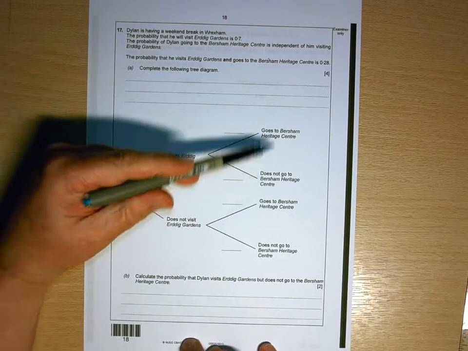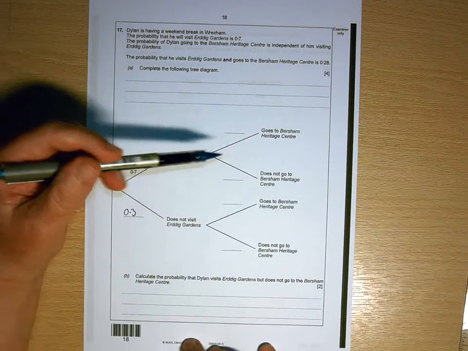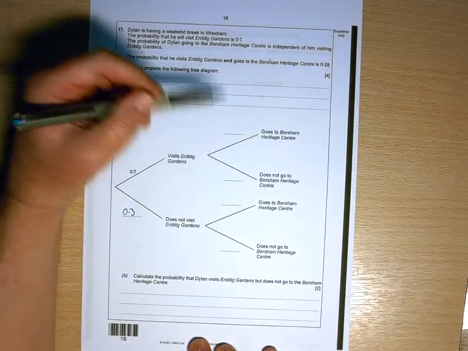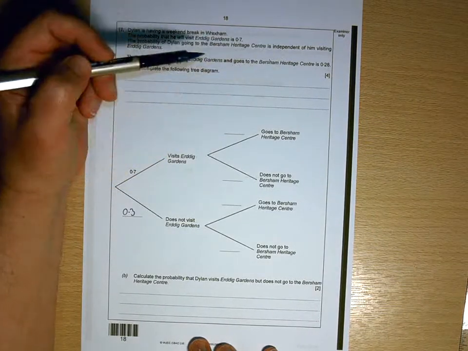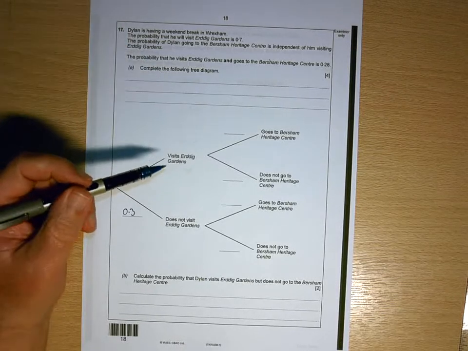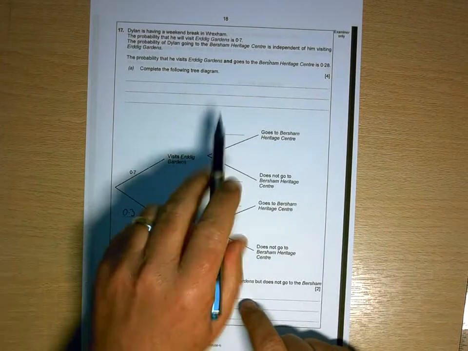Then we come to the second event, which is whether or not he goes to the Heritage Centre. Now the most common mistake here is just to pick up that 0.28 there and think that that means the probability of him going to the Heritage Centre is 0.28. And sometimes the question is set up that way. It's where you have to be very careful.